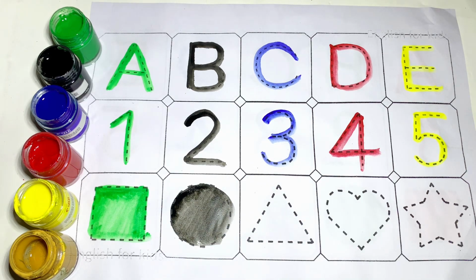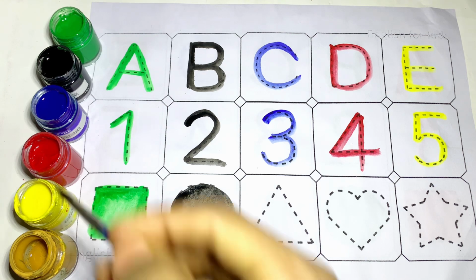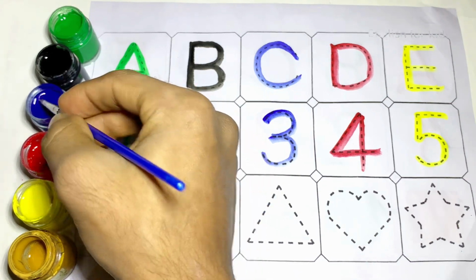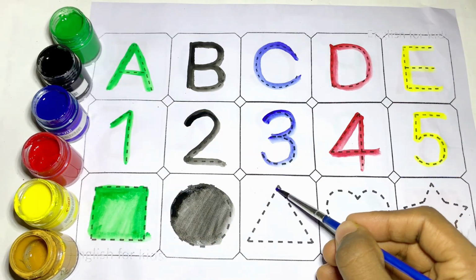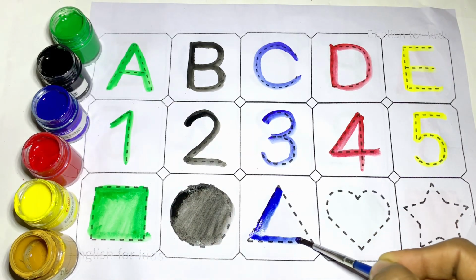Kids, now draw triangle. The shape of triangle, and use blue color. The shape of triangle.